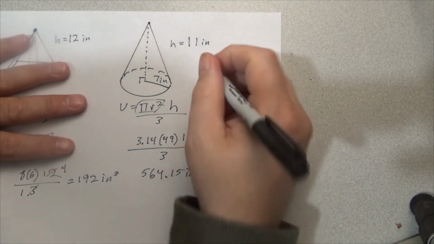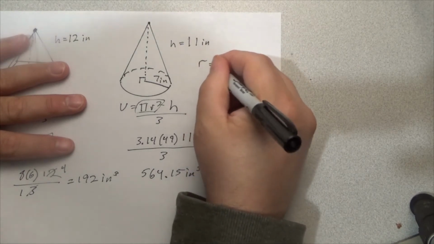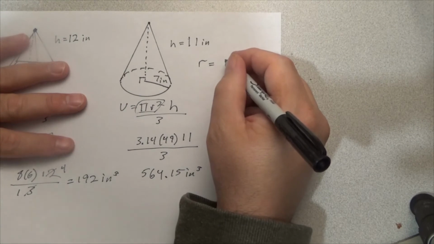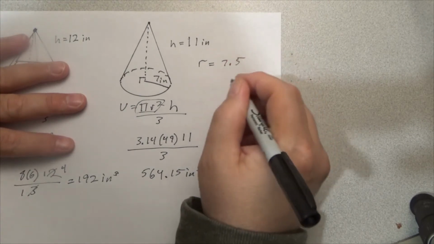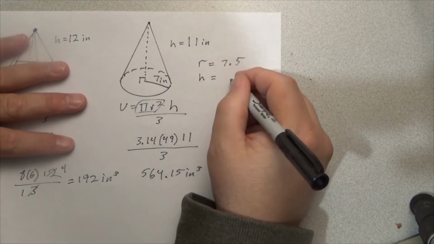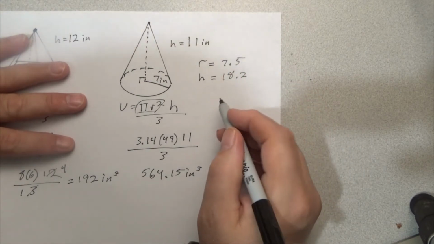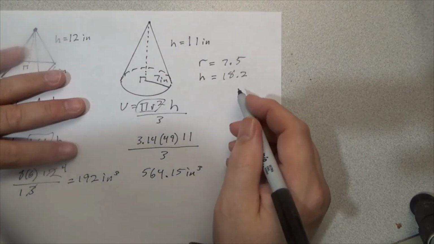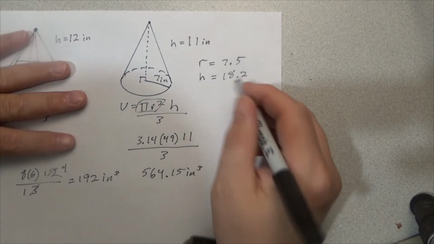So we have a radius of 7.5, and we have a height of 18.2.